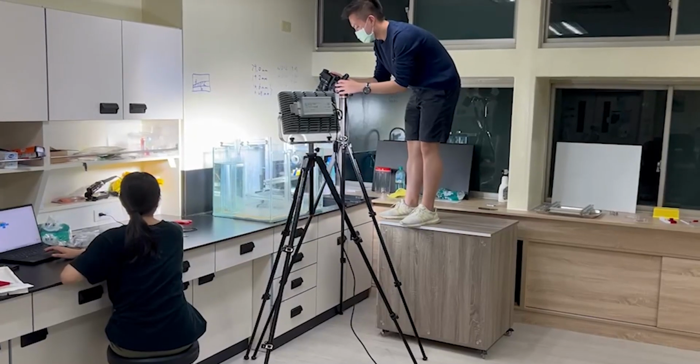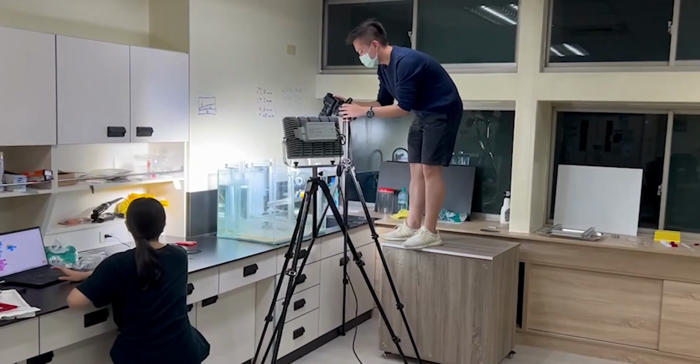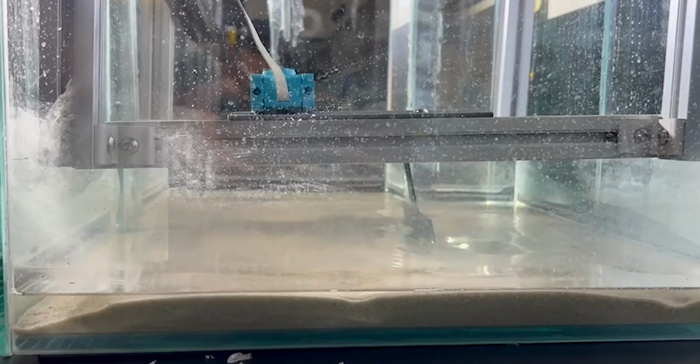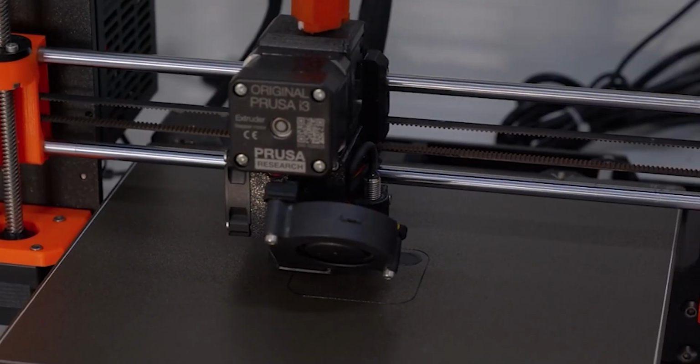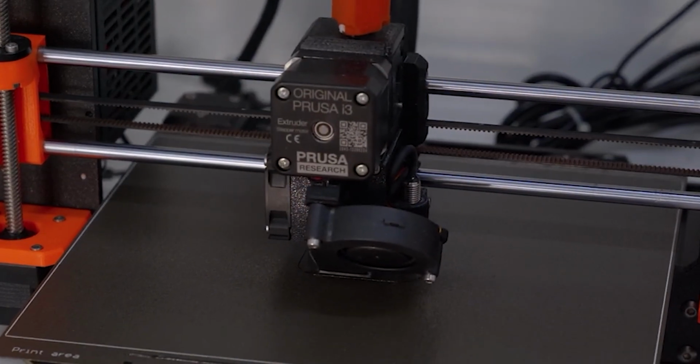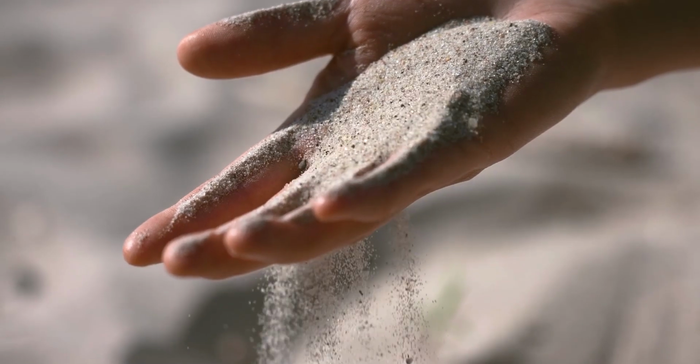In order to understand this phenomenon more clearly, we have made an experiment to visualize wingtip vortices. In our experiment, we used water instead of air, and we 3D printed a scaled-down version of an airfoil. Sand here is just helping us visualize the effect more clearly.